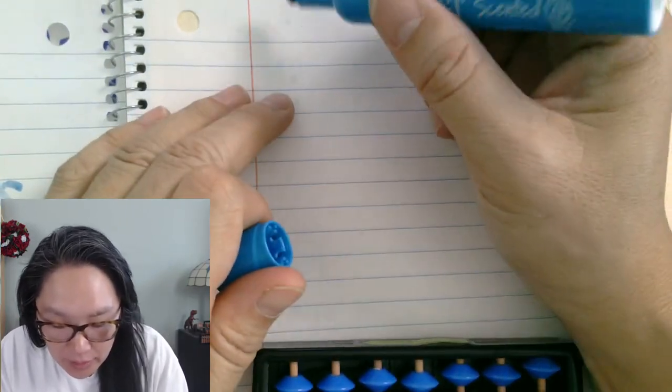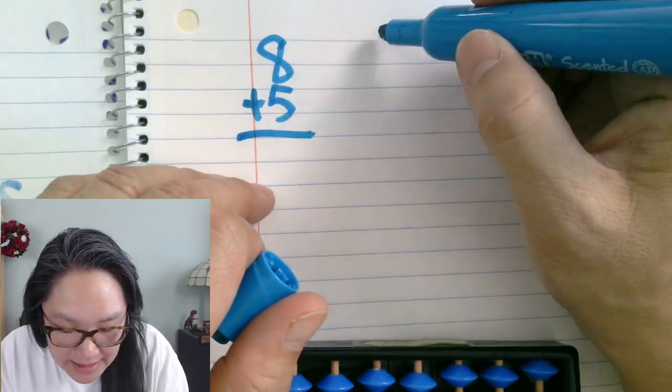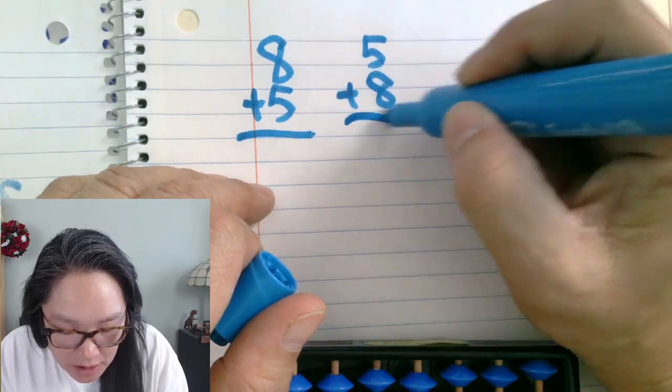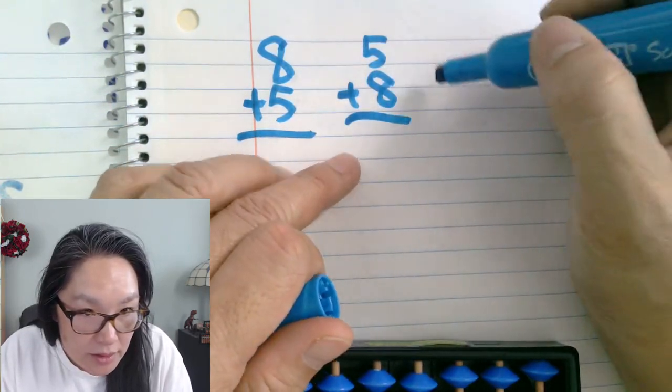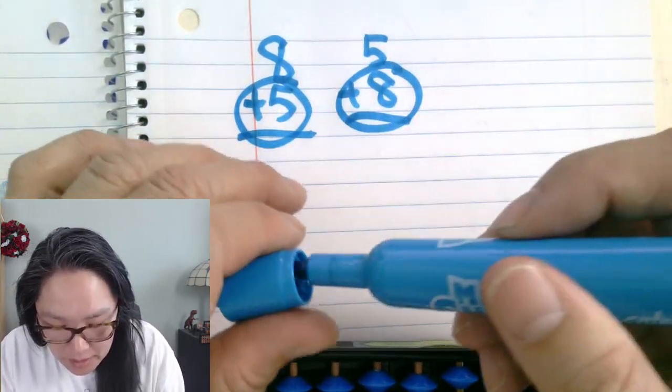The difference is, I had one parent who said, I want my child to know what 8 plus 5 is, and isn't 5 plus 8 the same? I was like, no, this is not the same. Why is it not the same? Because it's all about the add-in.